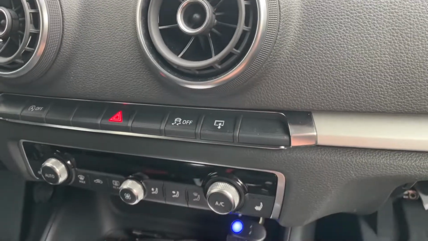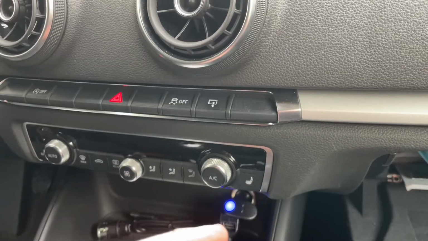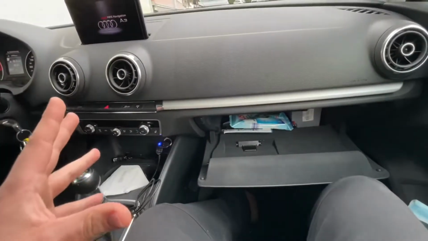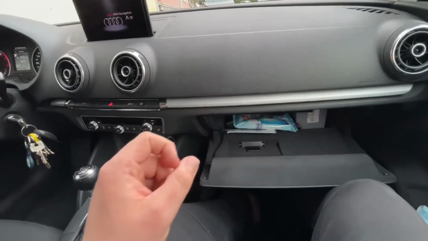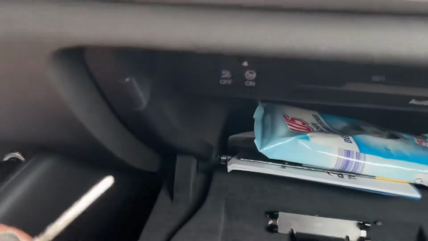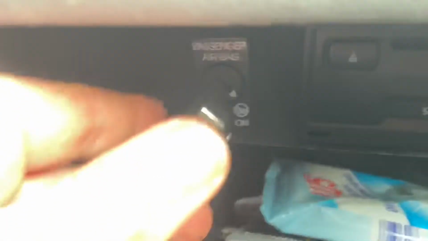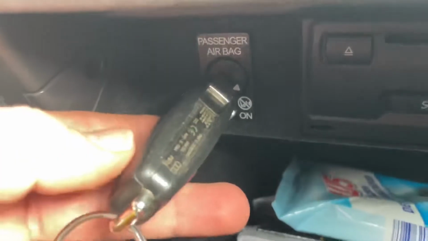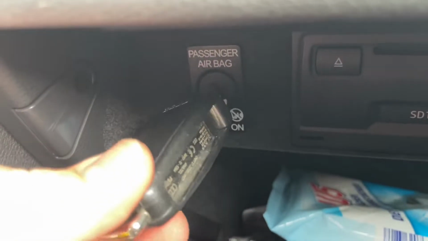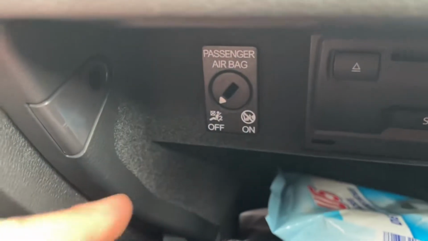If the passenger's airbag is on, you will see this LED is switched off approximately 2 or 3 seconds after you turn the ignition on. That means the airbag is enabled. Okay, now we have to disable it. So place the passenger's airbag onto the off position by using your remote key, the manual key.